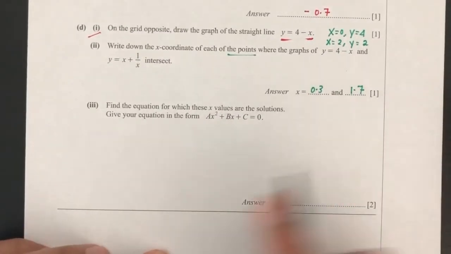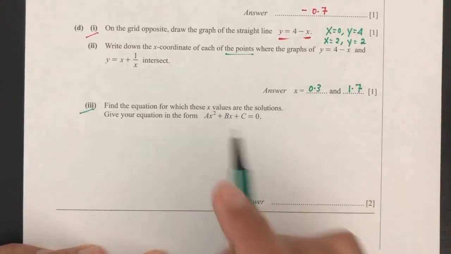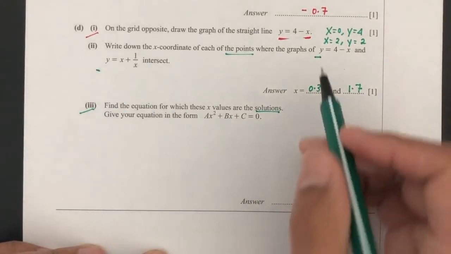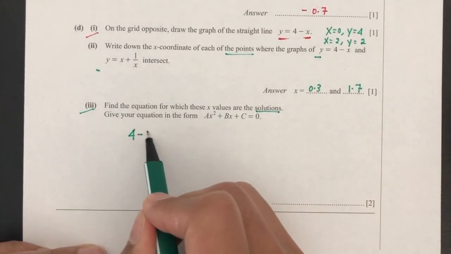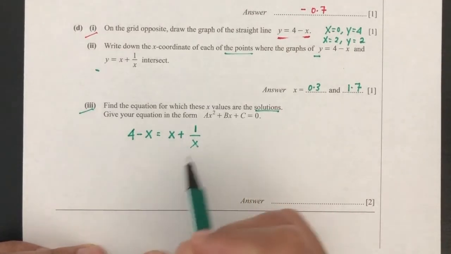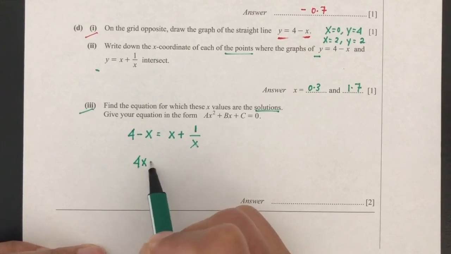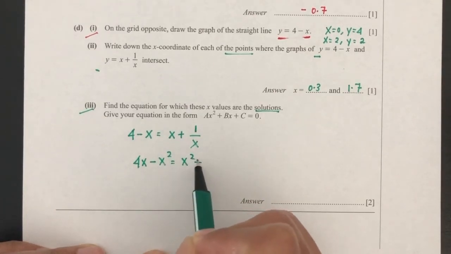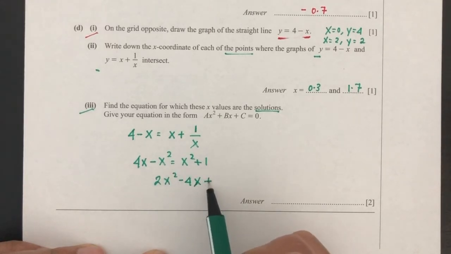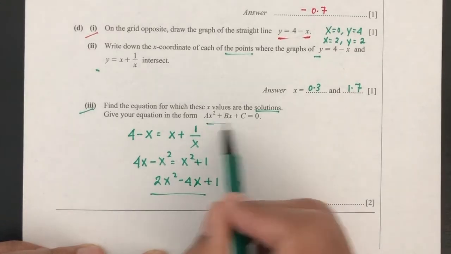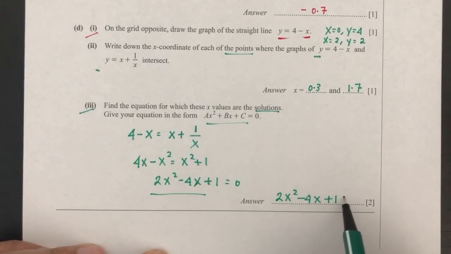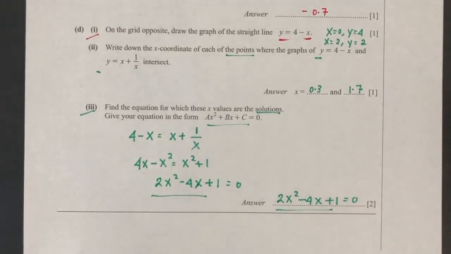And let's move on to the last question. So part 3, find the equation for which the x values are solutions. So pretty easy, we have to solve this and this simultaneously. So replace y in this one, you will have 4 minus x equal to x plus 1 over x. Now multiply everywhere by x to get rid of this x. You will have 4x minus x squared equal to x squared plus 1. Now you have 2x squared minus 4x plus 1 equal to 0. So this one is in this form. So this will be your answer. So 2x squared minus 4x plus 1 equal to 0. Okay, and that is question number 9.